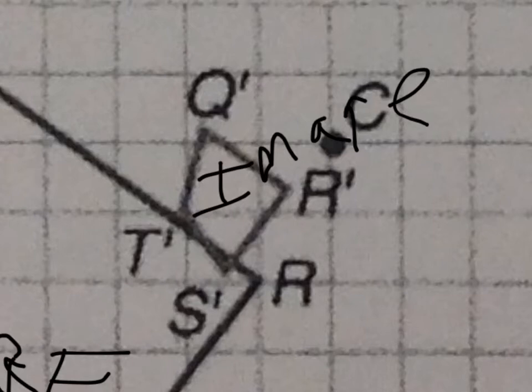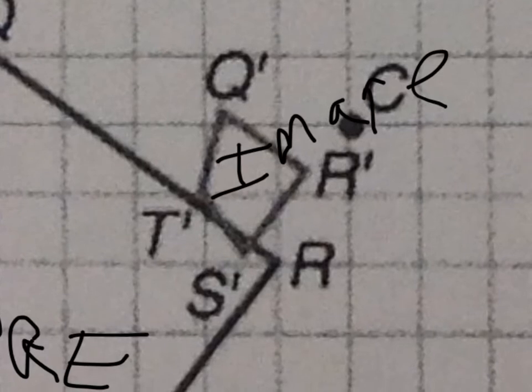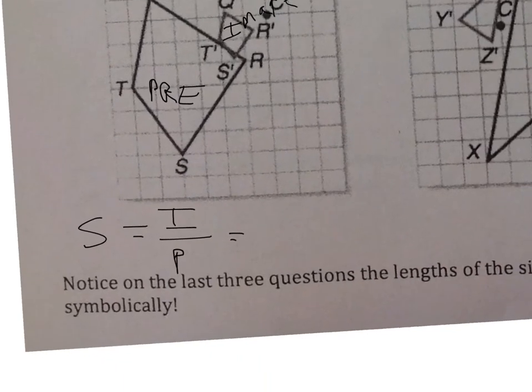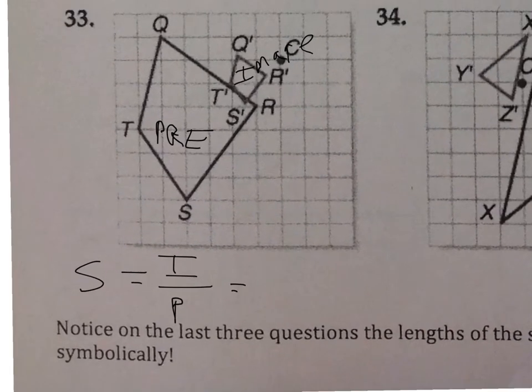So what we have to do is actually come up with letters to represent the distances. So we need a side of the image. Why not use Q prime R prime. That would be our side of the image, Q prime R prime. The matching side that goes along with this is this side here, QR.